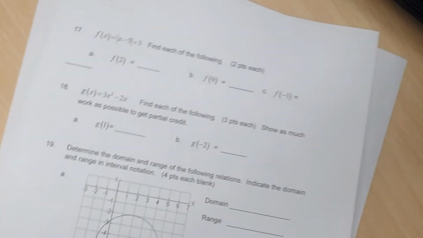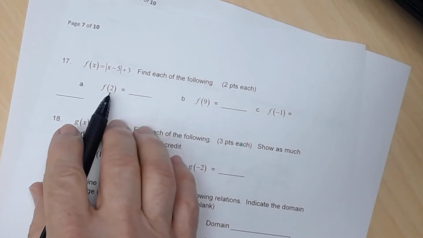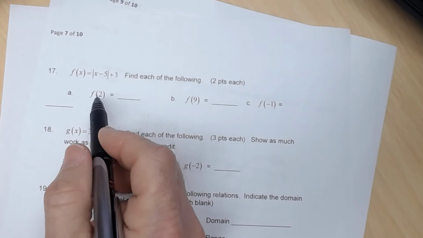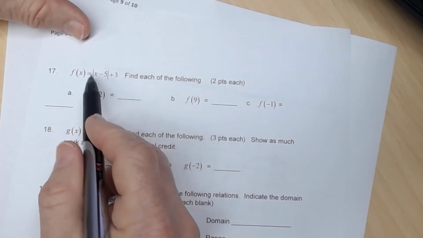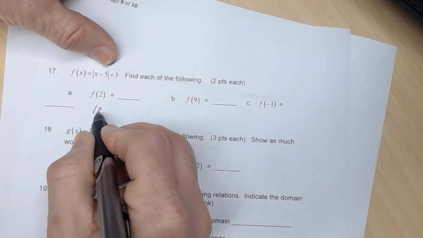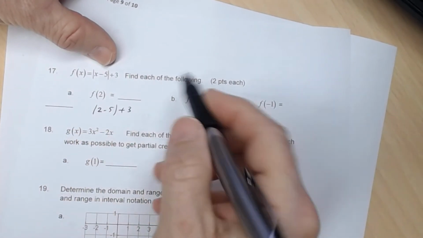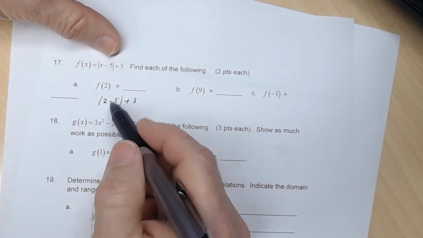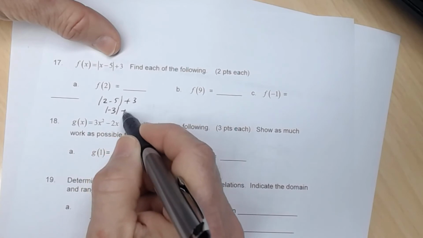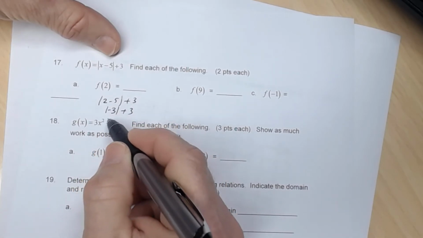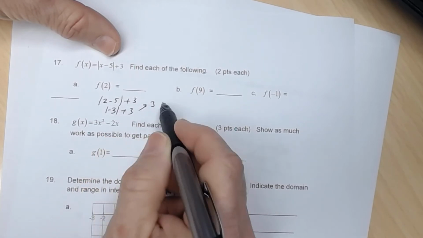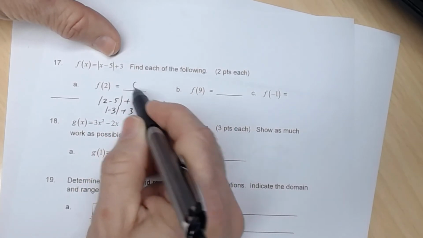Okay, 17, you want to evaluate these functions at these values. So remember, f of 2 means what's the y coordinate, what's the y value when x is 2. So in place of x, I'll substitute 2. So I get f of 2 will be the absolute value of 2 minus 5, plus 3. Now, you've got to remember, you're taking the absolute value, and so 2 minus 5 is a negative 3. So I have the absolute value of negative 3, plus 3. The absolute value of negative 3 is 3, not negative 3. The absolute value of negative 3 is 3, and 3 plus 3 is 6.